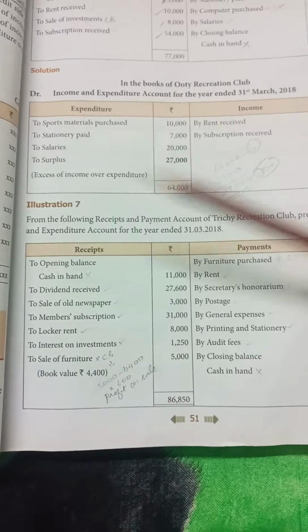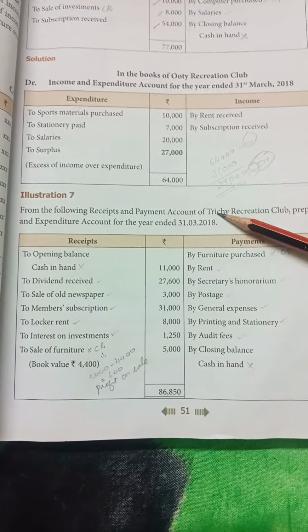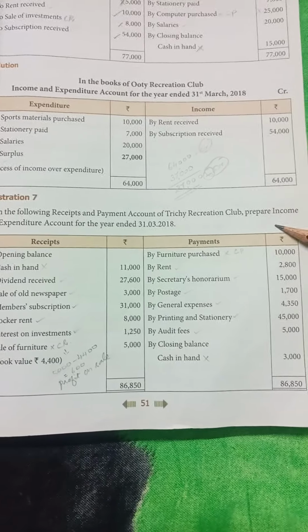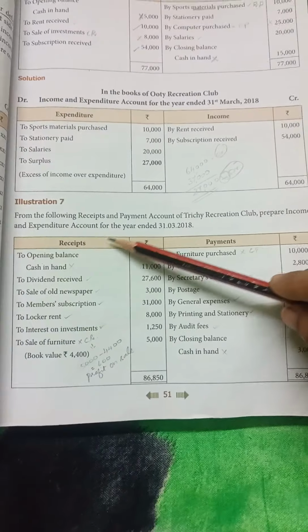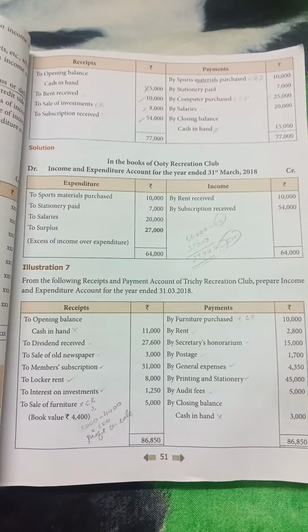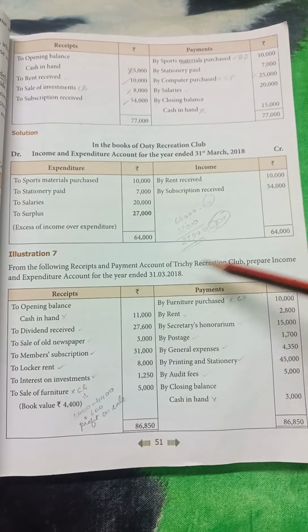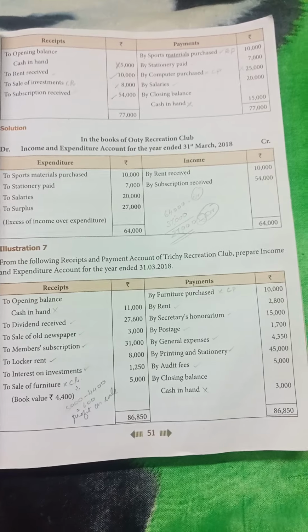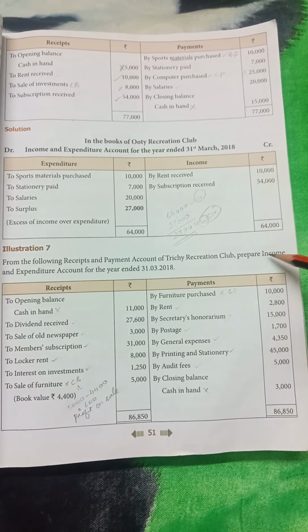Illustration 7. From the following receipts and payments account of Trichy Recreation Club, prepare income and expenditure account for the year ended 31st March 2018. Okay, so here again you have your receipts and payments. You have to take this into your income and expenditure account.